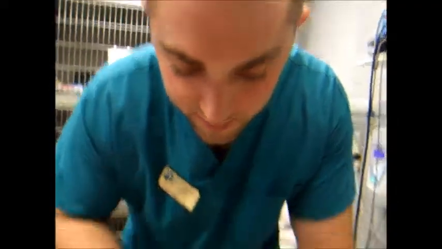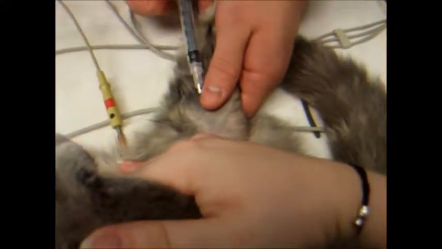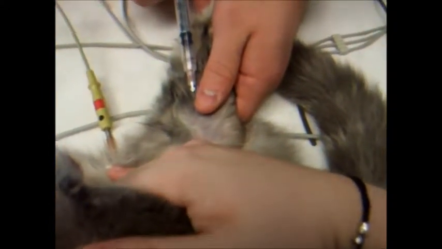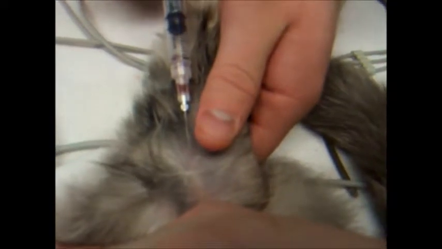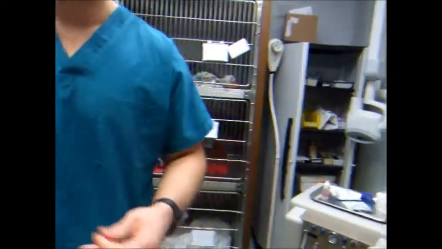I draw from the saphenous vein. I have a cat here. There's our blood. Alright, now we're going to do cephalic.